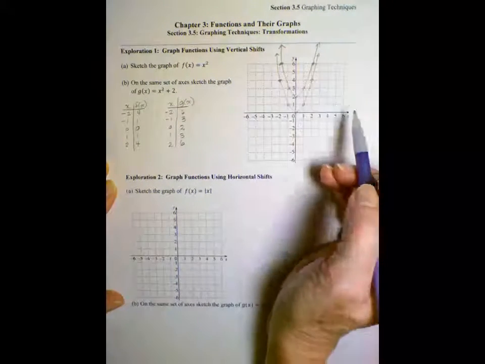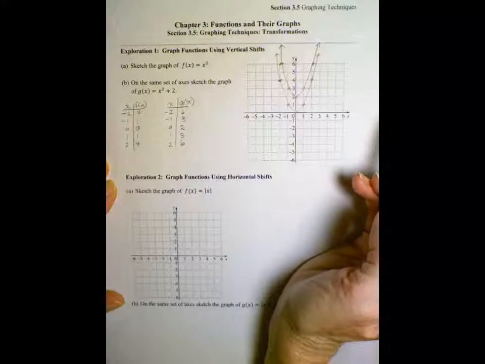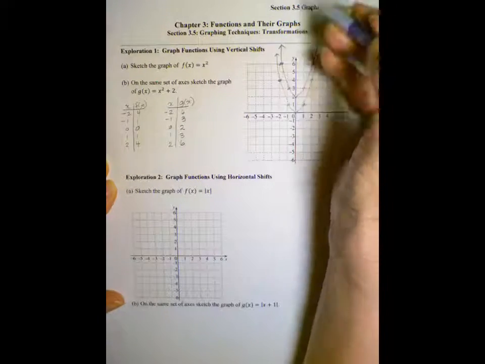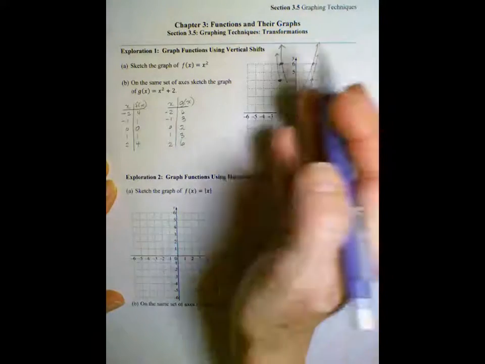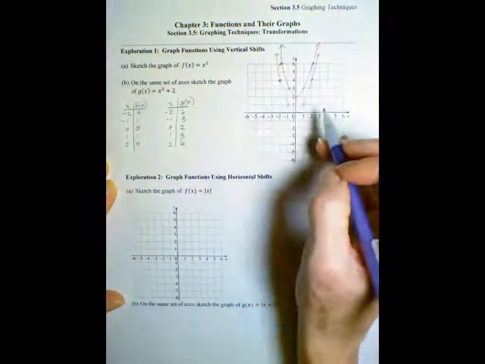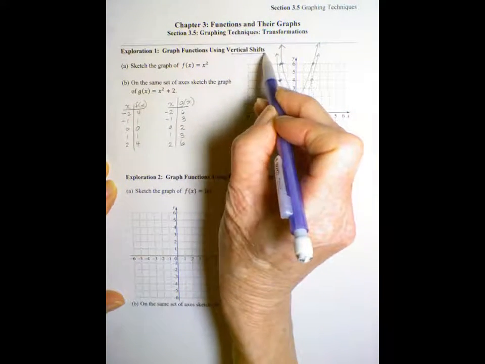Okay, so now we want to talk about what has changed. The graph has the same shape. It still opens up. It's still horizontally in the same location. It hasn't moved either way horizontally, but it has experienced a vertical shift.